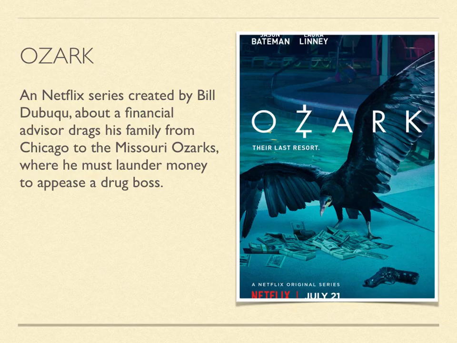A great example of these techniques used to convey emotion is Netflix's television series Ozark. Ozark is a Netflix series created by Bill Dubuque about a financial advisor who drags his family from Chicago to the Missouri Ozarks, where he must launder money to appease a drug boss.